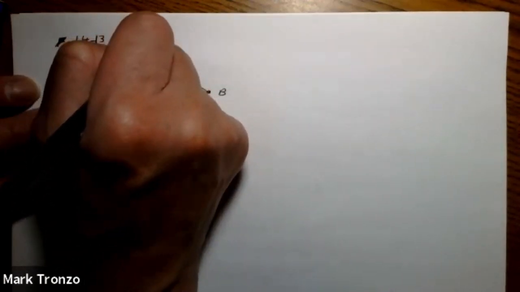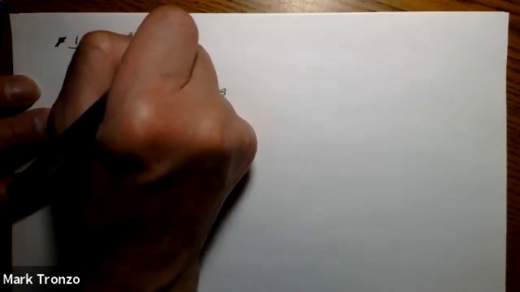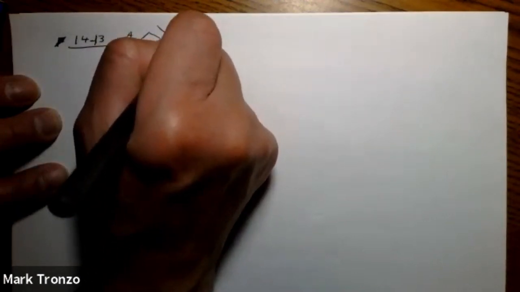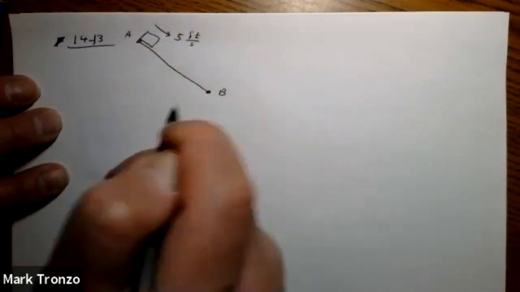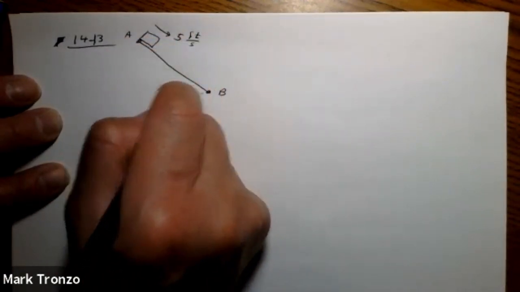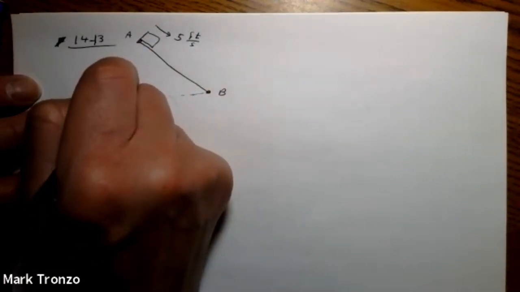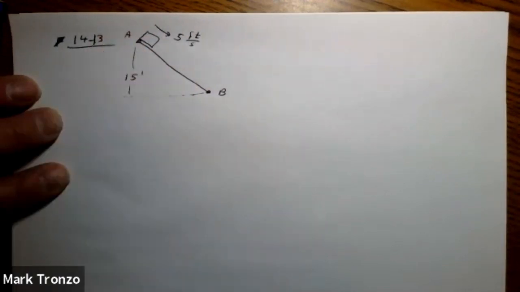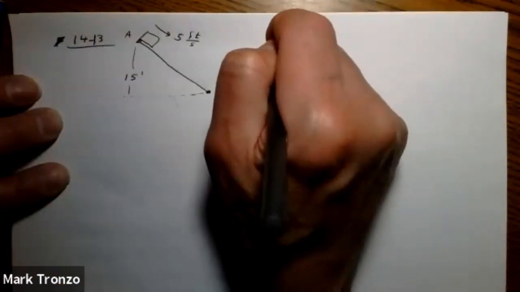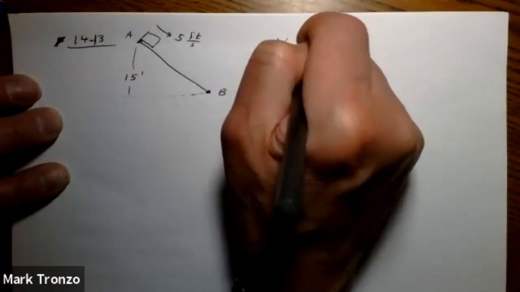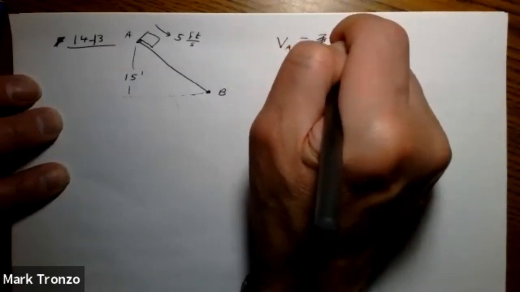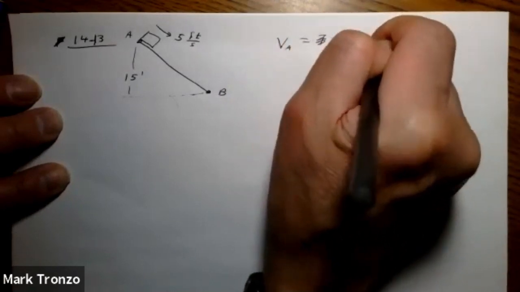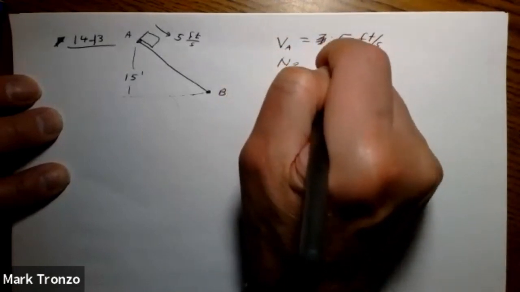So the block is sliding from A to B. At this time, the block is not starting at 0, it's starting at 5 feet per second. And the vertical change is going to be 15 feet, going from A to B. And again, VA is 5, and no friction.